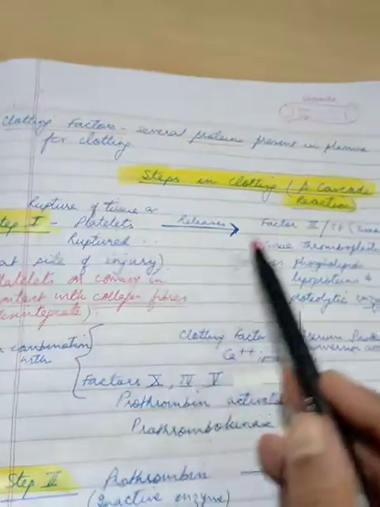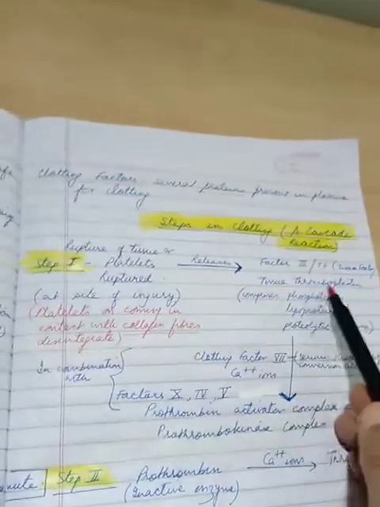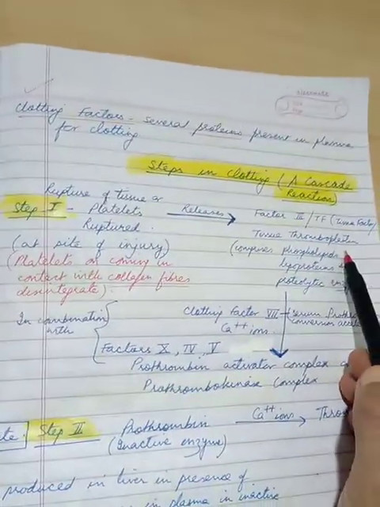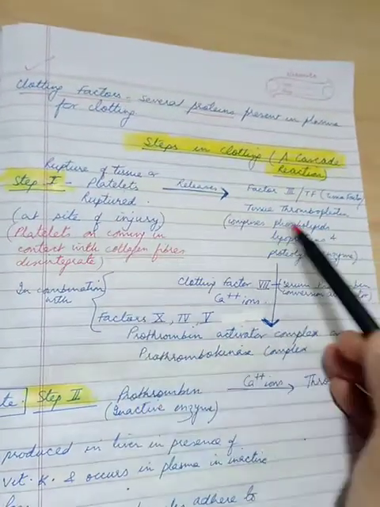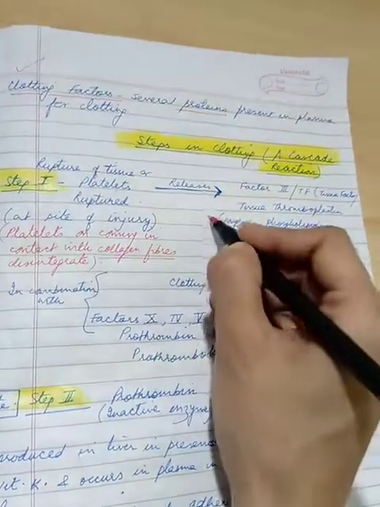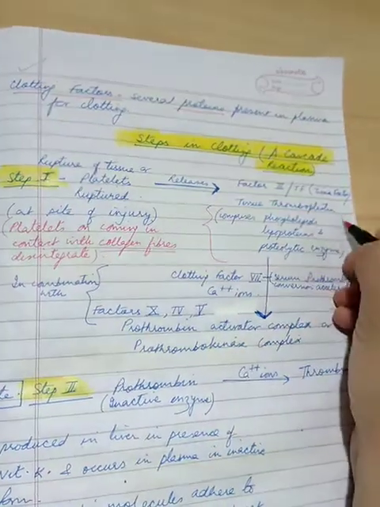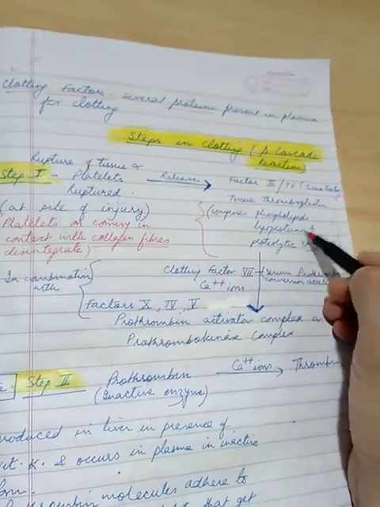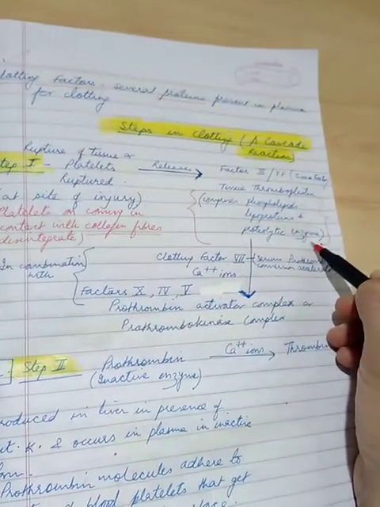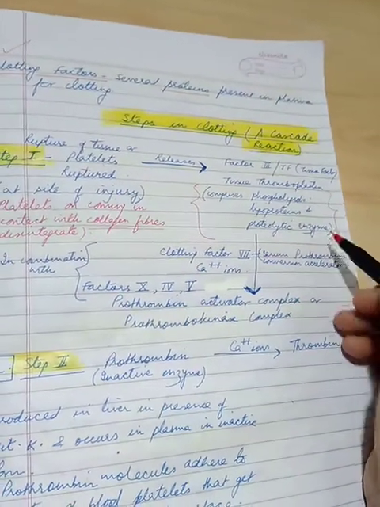Yes, step 1 is that the substance thromboplastin is formed. How is it formed? From the ruptured tissues or the platelets that are destroyed, this factor is formed. But the composition is totally new, children. Please learn it properly: phospholipids, lipoproteins and proteolytic enzymes. Alright. Now, what happens further?